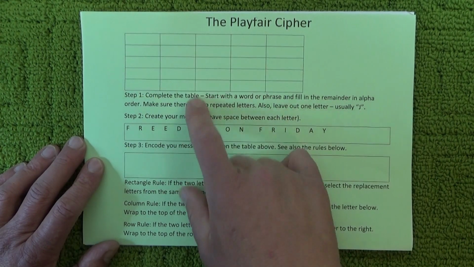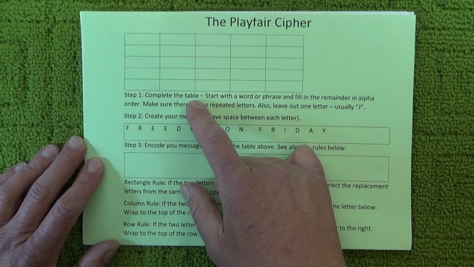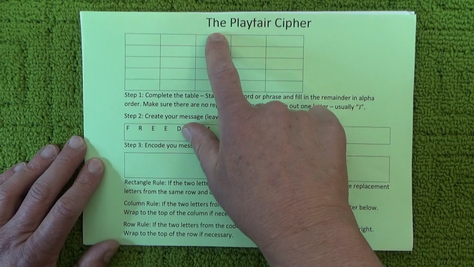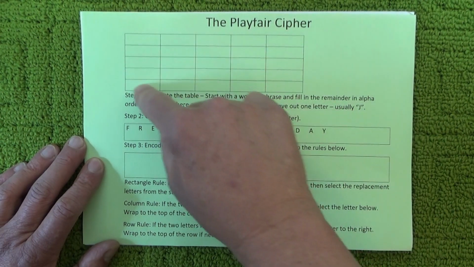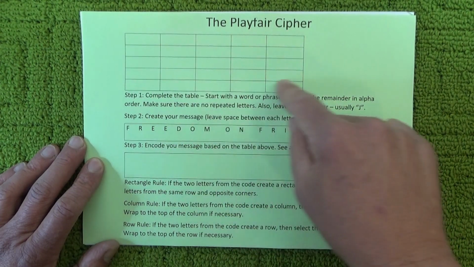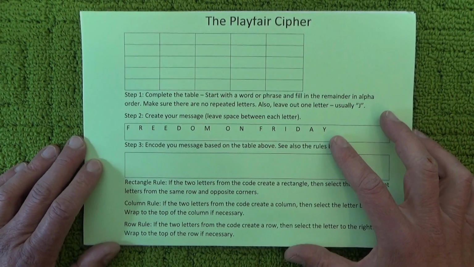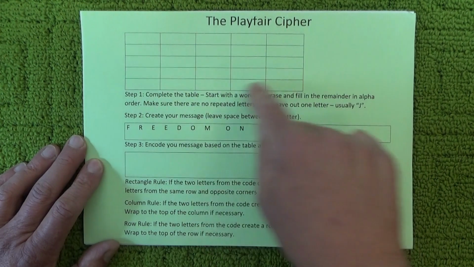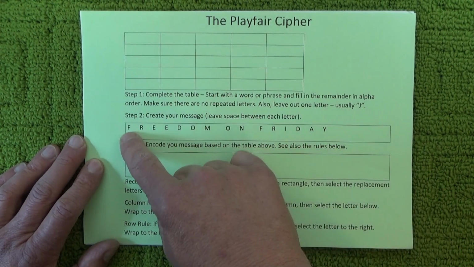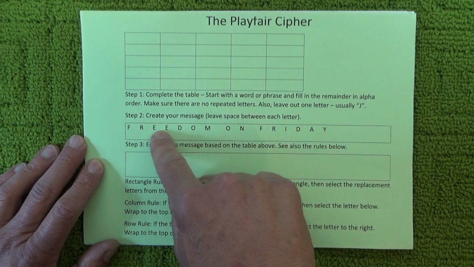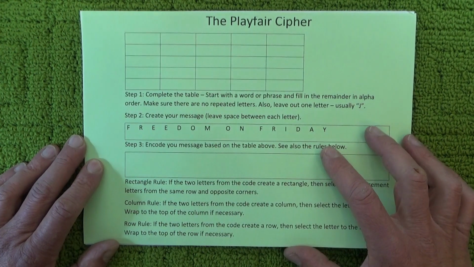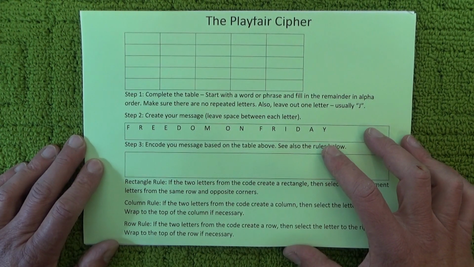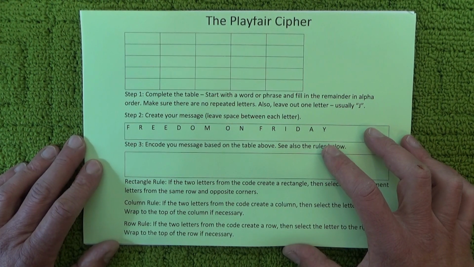Hi there. Today I'm going to share with you a great message coding system that's called the Playfair Cipher. Now this coding system uses this 5x5 table to list the letters of the alphabet, and then with your message, you pair up the letters in your message. Use this table to create a coded message that's very hard to crack.